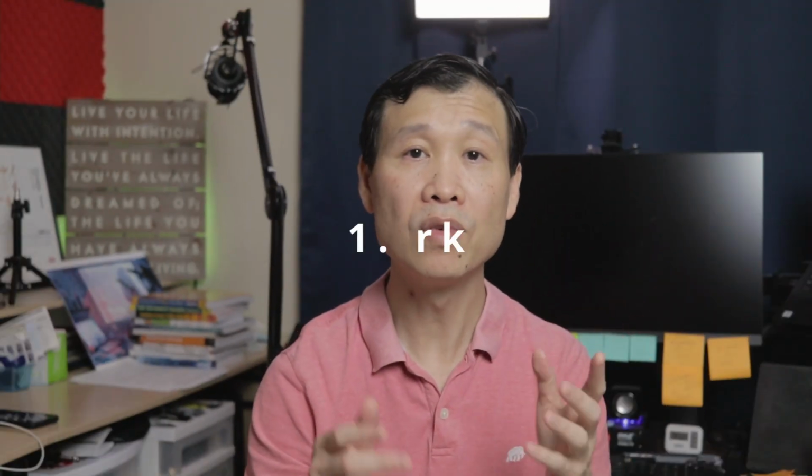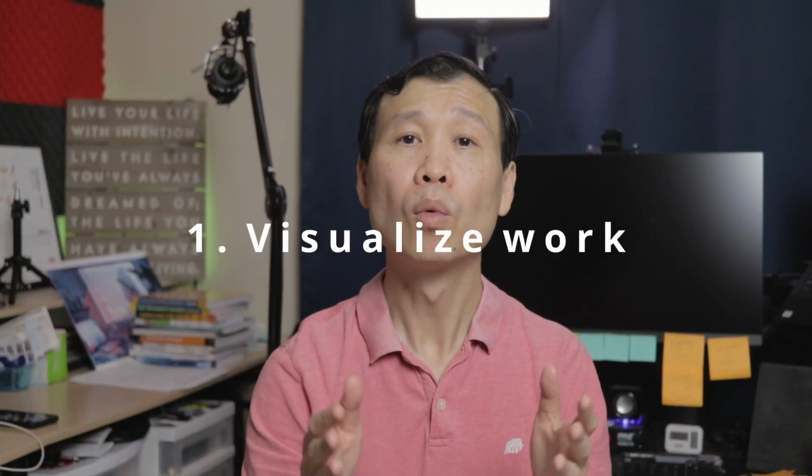So number 1, visualize work. Why do we want to do this? Well, real simple. If you visualize work, you can see what's coming. You can see the risk. You can see where your bottleneck is. You can see who's doing what. And you can also observe the flow.